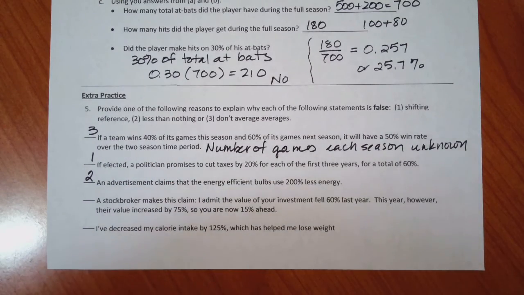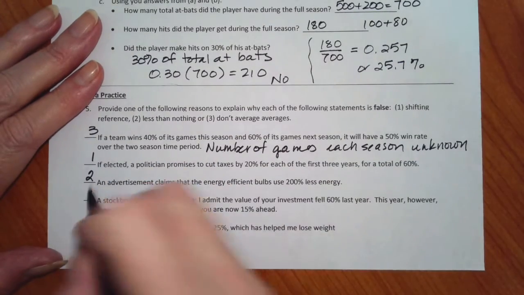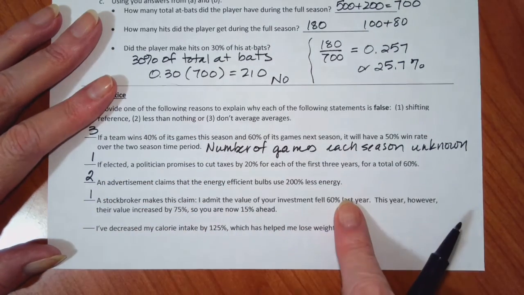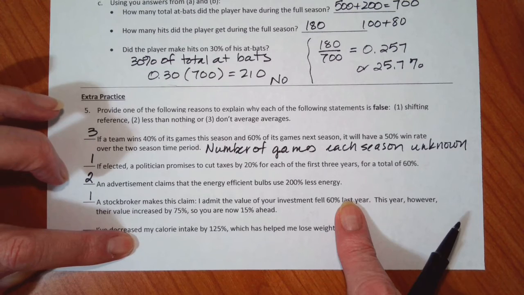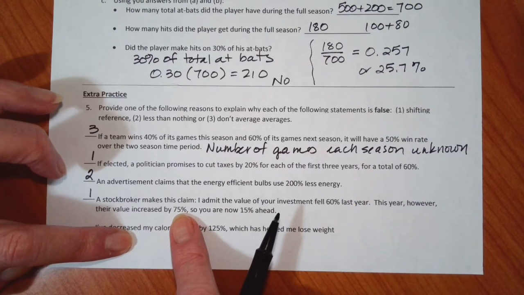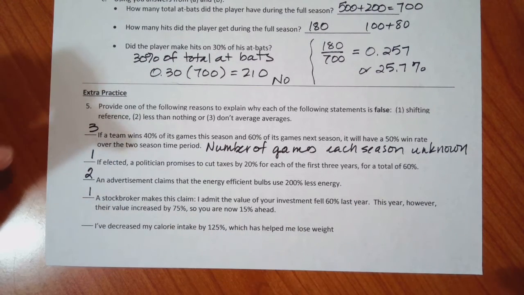All right, a stockbroker makes this claim: I admit the value of your investments fell 60% last year. This year, however, the value increased by 75%, so you're now 15% ahead. No, this is a shifting reference value again. He lost 60% from its original value, then that changes the reference value, and they're gaining 75% on that, so it doesn't add up to 15.